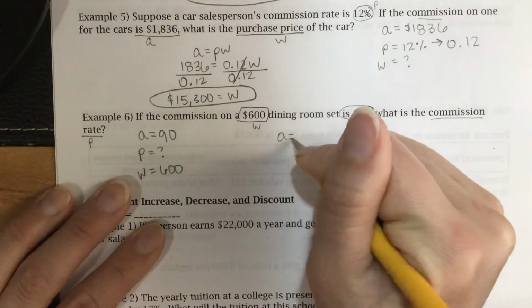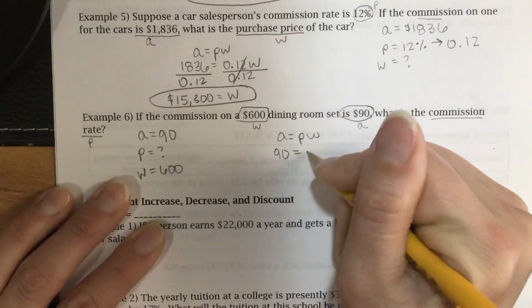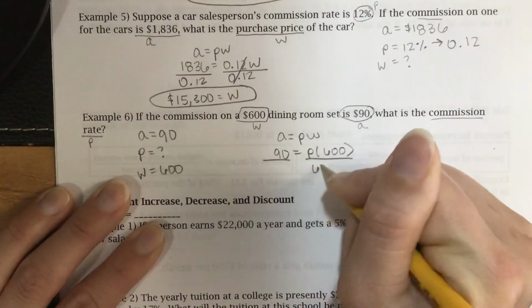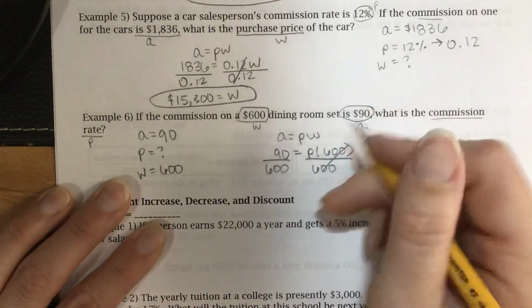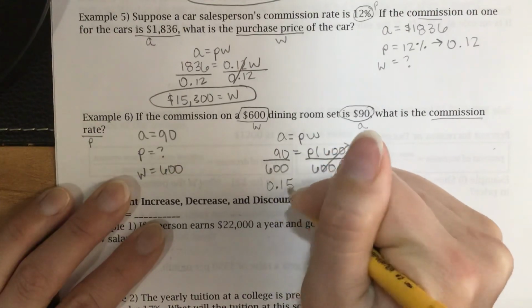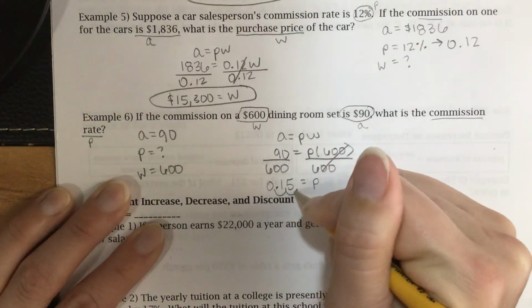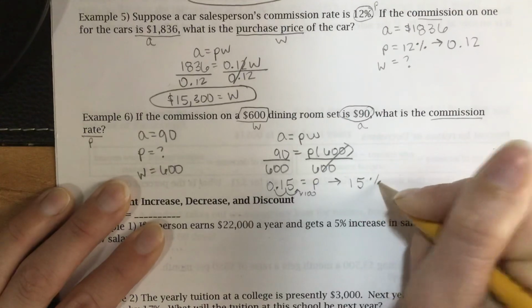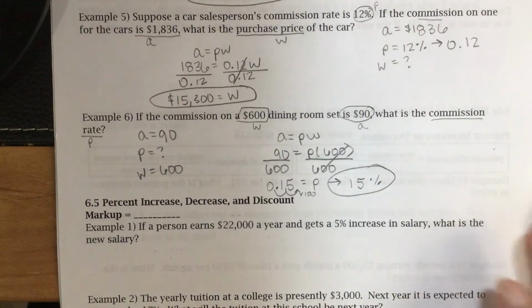We set up our equation, A equals P times W. We fill in what we know, 90 equals P times 600. We divide to get the variable by itself. We divide by 600. And we get 0.15 equals P. Because we're looking for a percent, we have to multiply by 100. And we find our final answer is the commission rate was 15%. And that is 6.4, sales tax and commission.